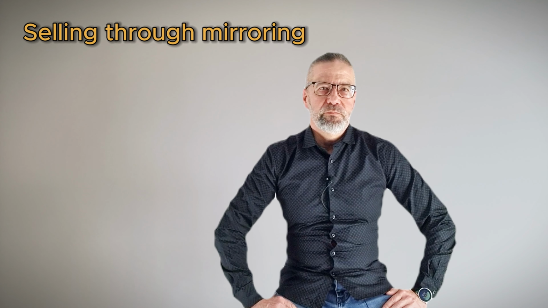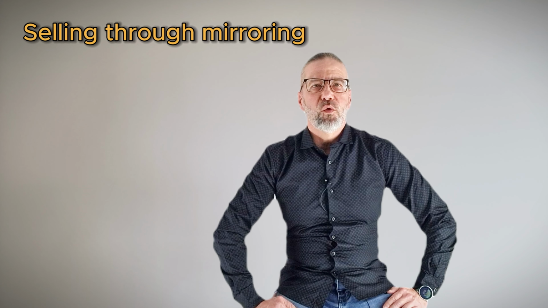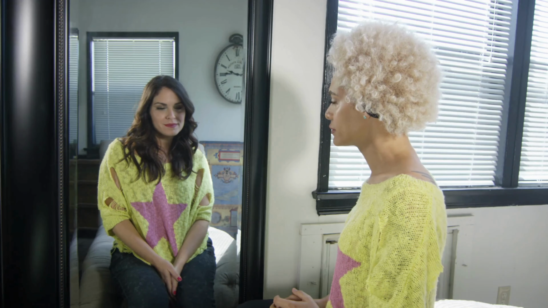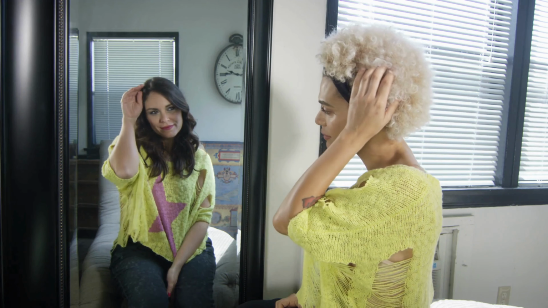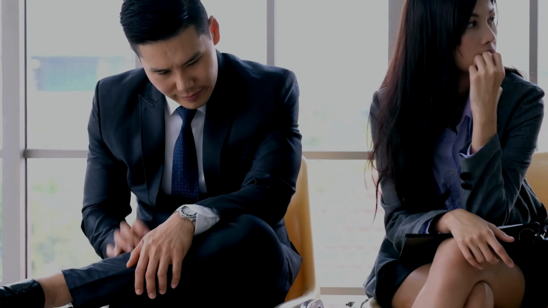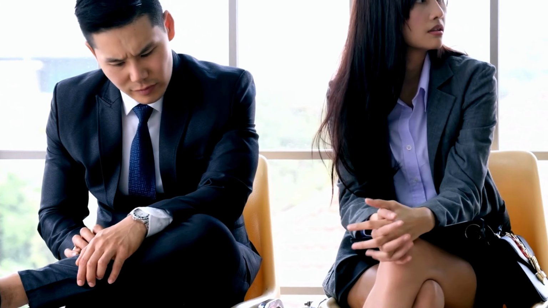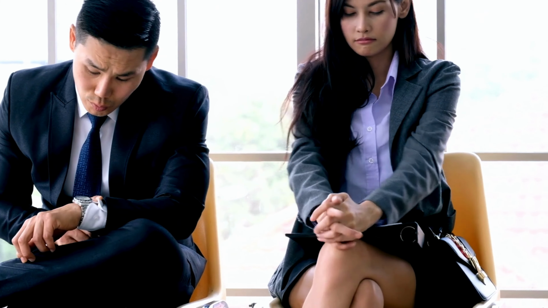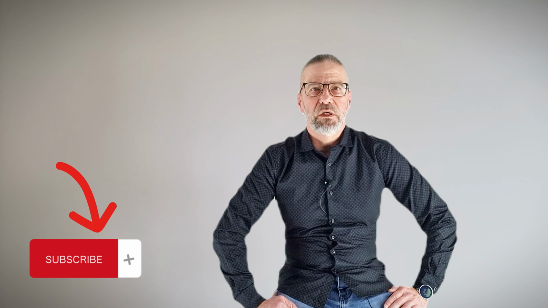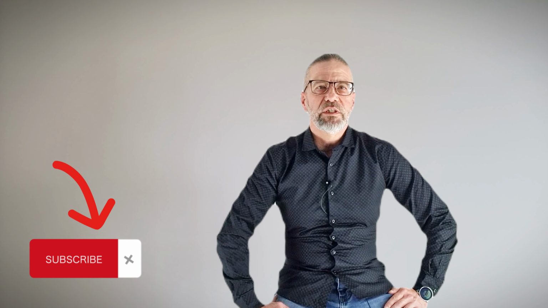Selling through mirroring. Mirroring the conversation partner is one of the sales techniques. But it's not only used in sales, it can be used in any form of conversation where you want to gain the favor of the person you are talking to. It involves body language, which we perceive differently than what we hear during a conversation. Expressing body language mostly happens unconsciously, and inexperienced conversationalists may not consciously notice the signals conveyed through body language.